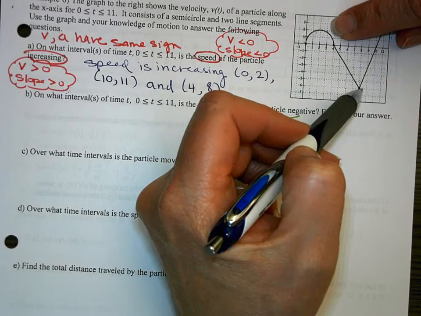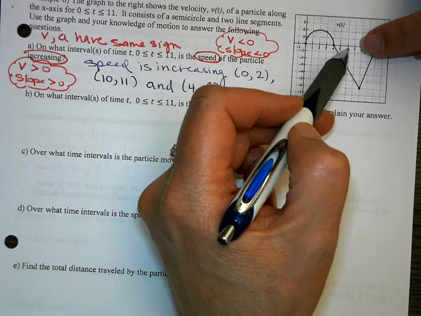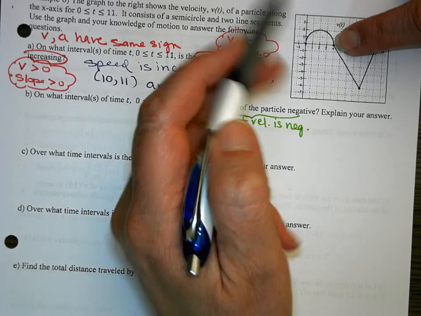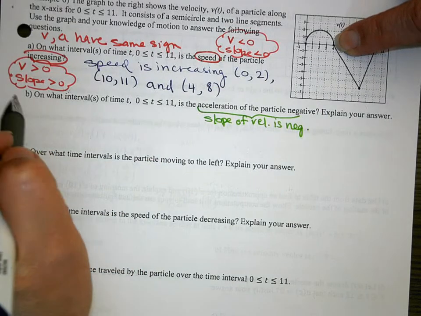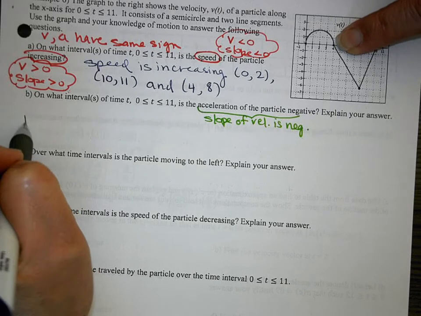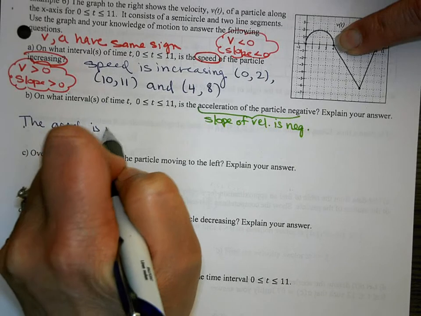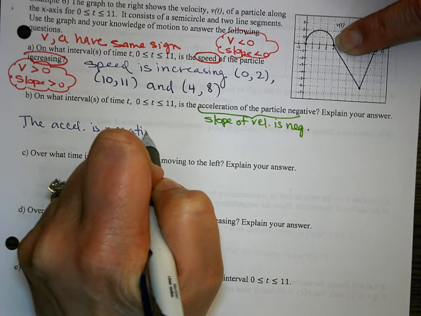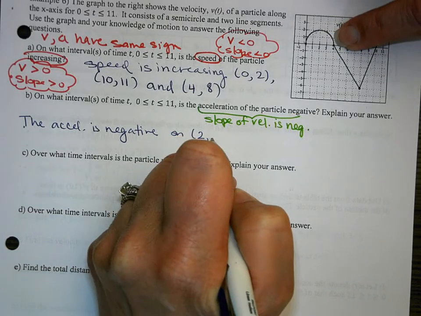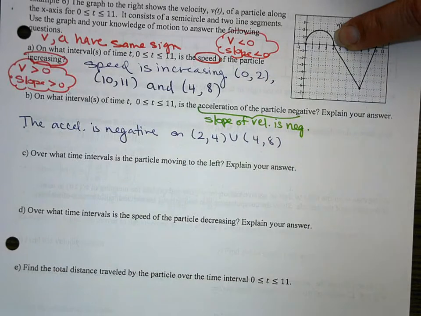But I want to split it because right here it's not defined, right? So I don't want to go from, say, t equals 2 all the way out to t equals 8, because right here it's not negative, the slope is undefined here. So I would say that acceleration is negative on the interval from 2 to 4, and then also from 4 to 8. So I don't want to include that value of 4 because it's undefined there.